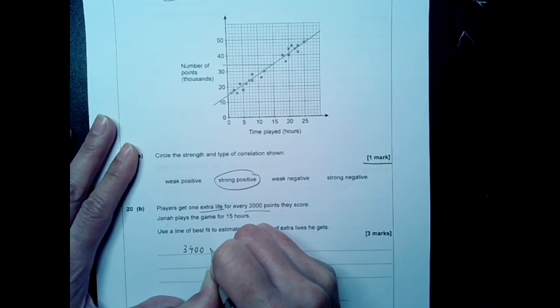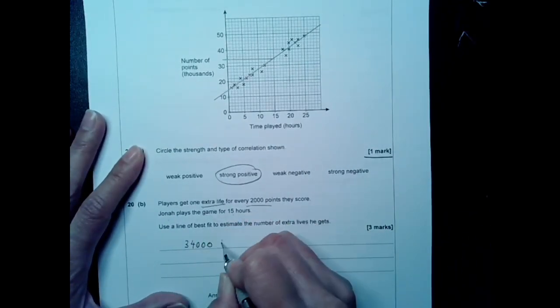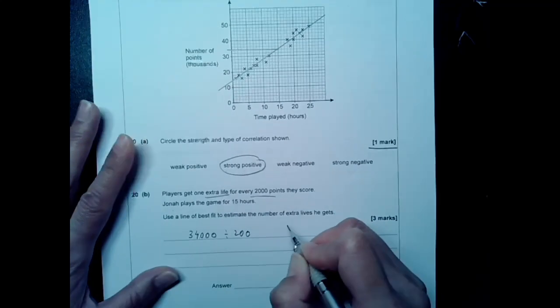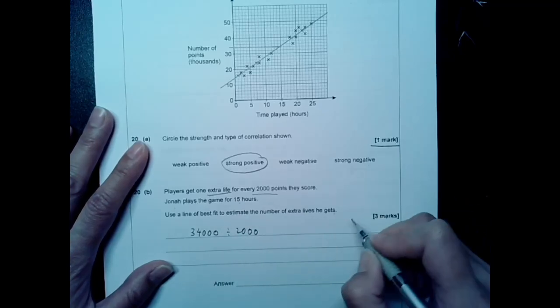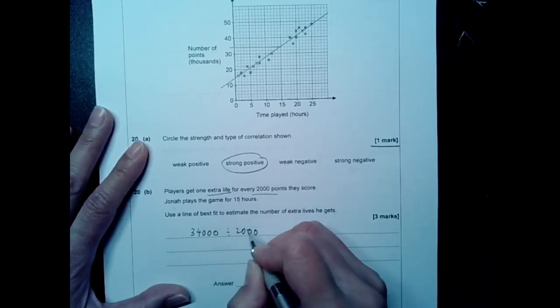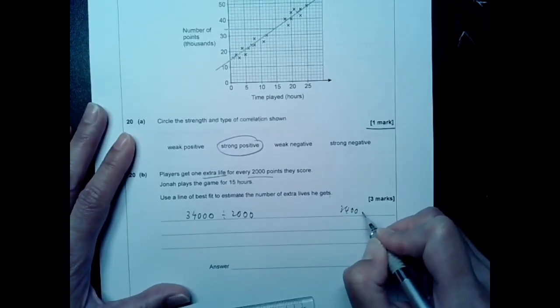34,000 points. And then for every 2,000 points, we can get an extra life. So we could cancel the zeros. Write it on the side because I do not want to mess up my answer over there.